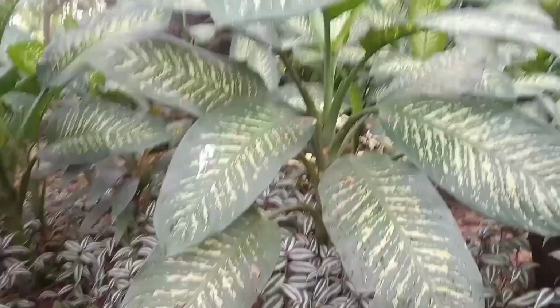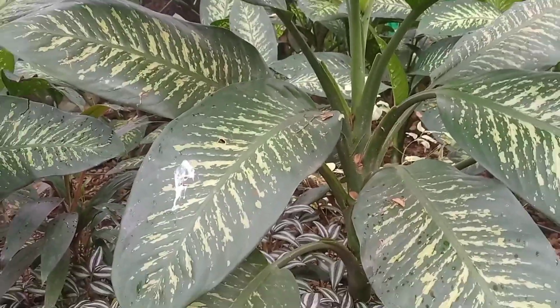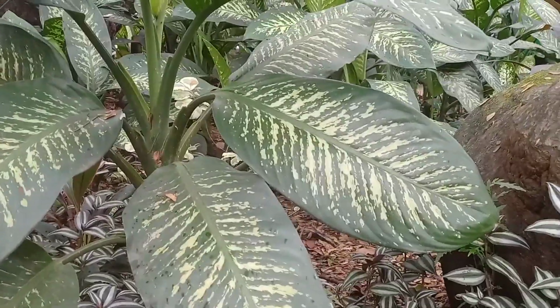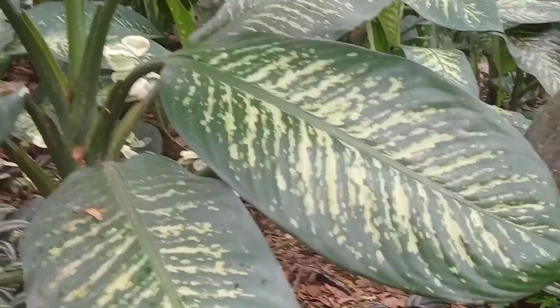So let's go on this big leaf. As you will see, it is what we call bilateral pattern, wherein the two sides from left to right is mirrored from each other that meets on the middle line of this leaves.